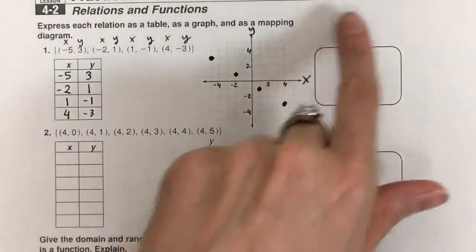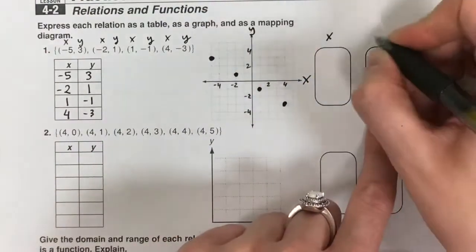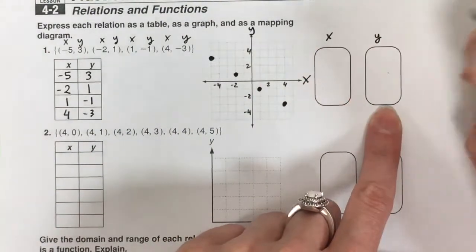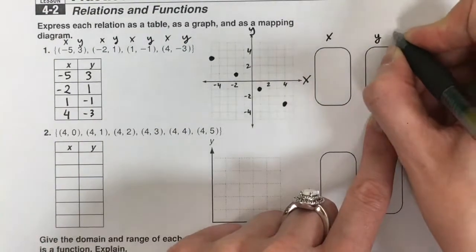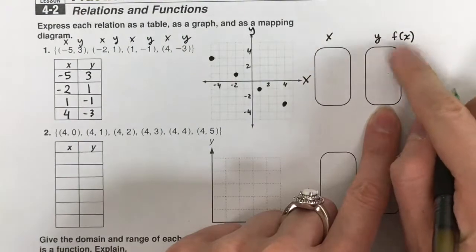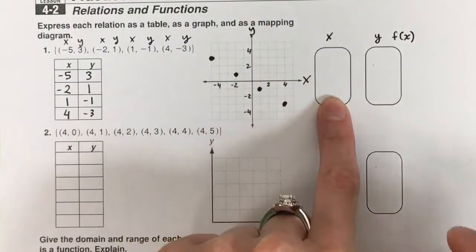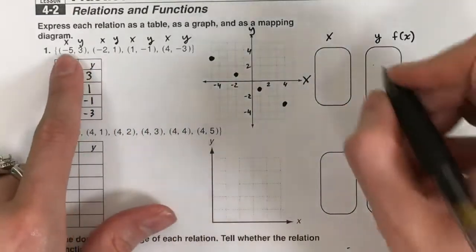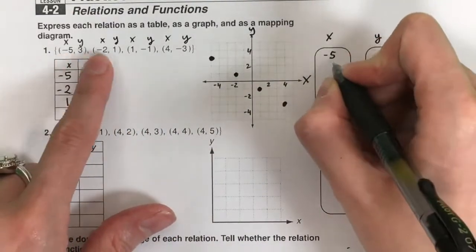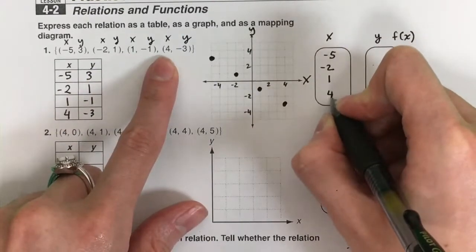Now we're going to make our mapping diagram. The left is always the x, and the right is always the y. Sometimes they will write it as f of x. So these are the same, so y and f of x. Okay? Here you're going to go ahead and list the x's and don't repeat anything. So x is -5, -2, 1, 4.